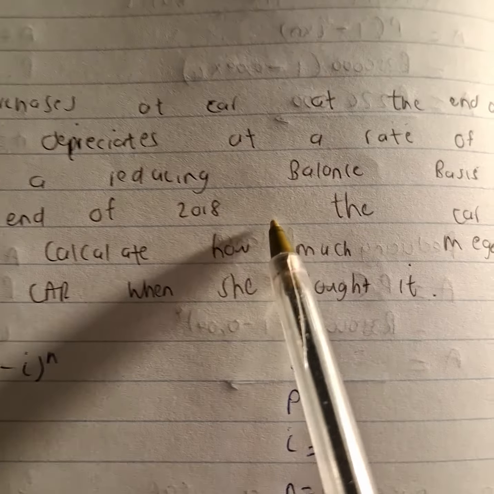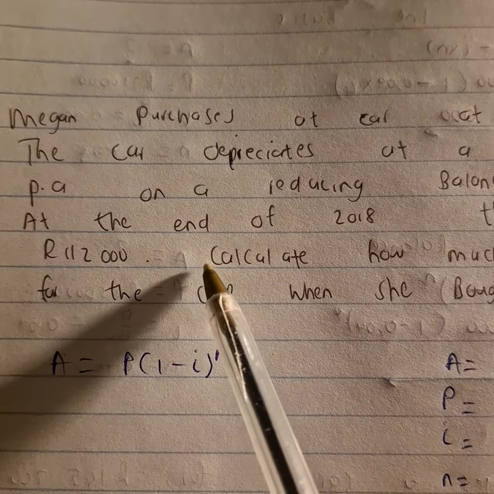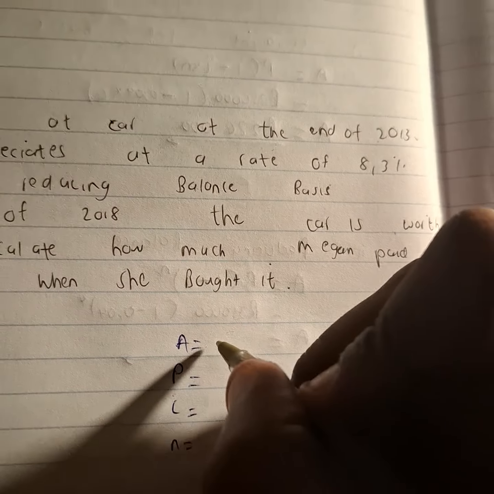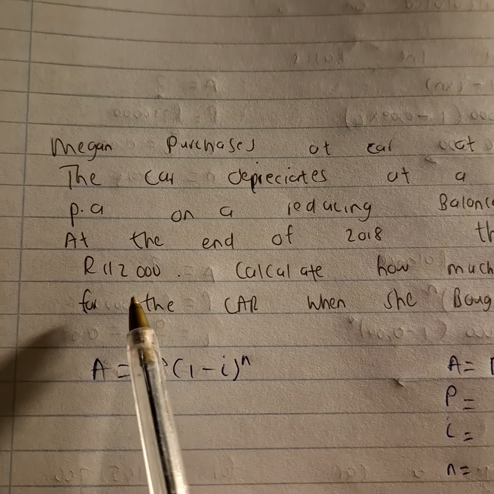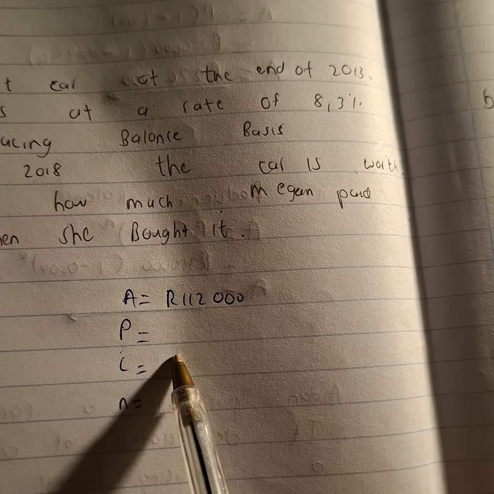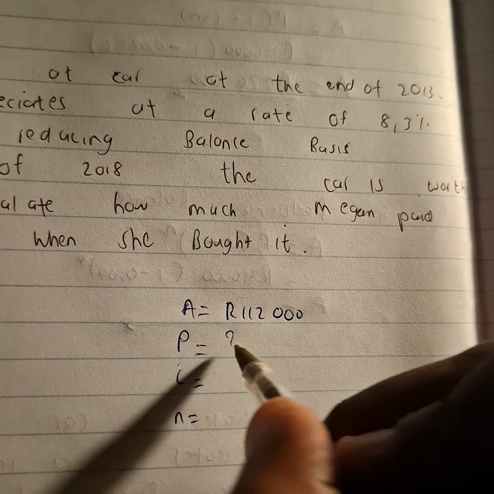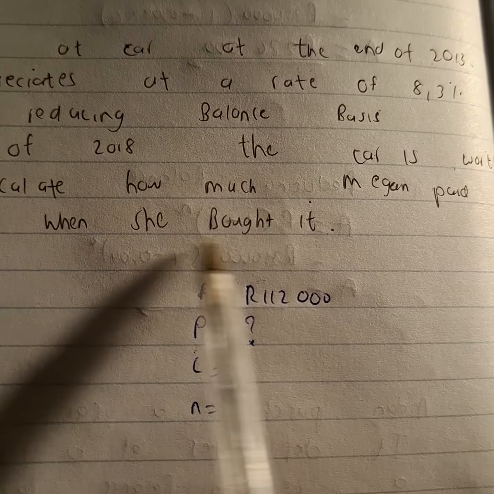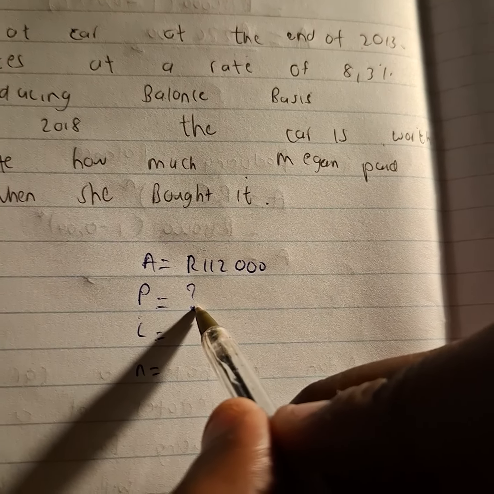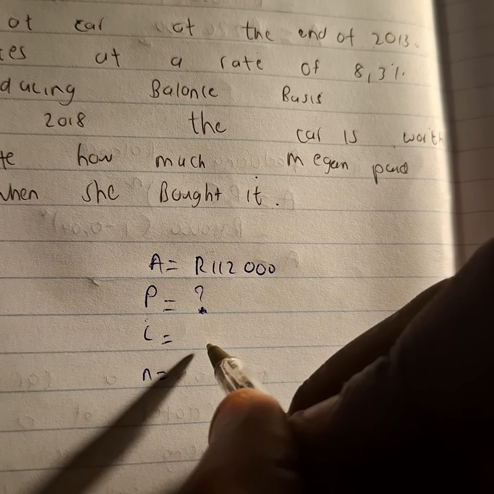112,000 at the end of 2018, which means in the future. This is a future value. This is after a number of years have passed. The amount is 112,000. So very importantly here, we don't have the P amount, the present value, the value that it was initially or at the beginning. So that means we want that this time around. So let's calculate how much Megan paid for the car when she bought it. Remember, when she bought it is at the beginning, so it's what we want, the P value. We don't have it this time around. So this is how this question is slightly different.